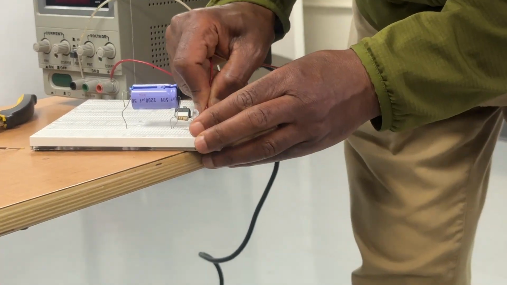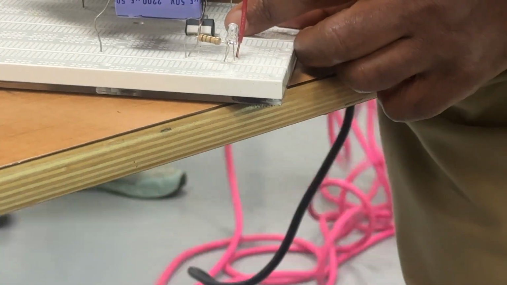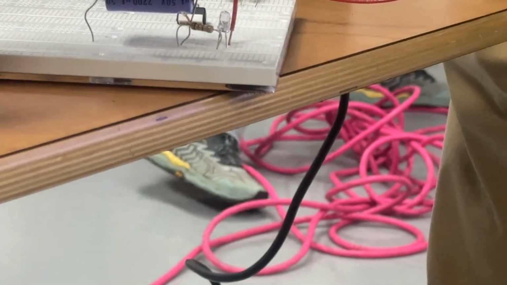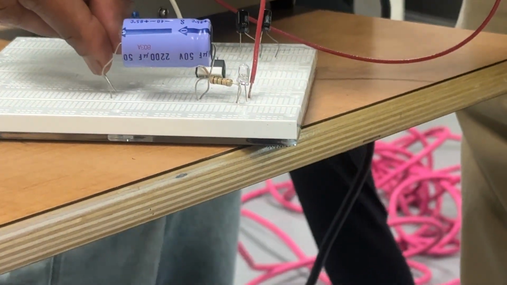Positive here, and the negative in the middle of this. So, and then that to.